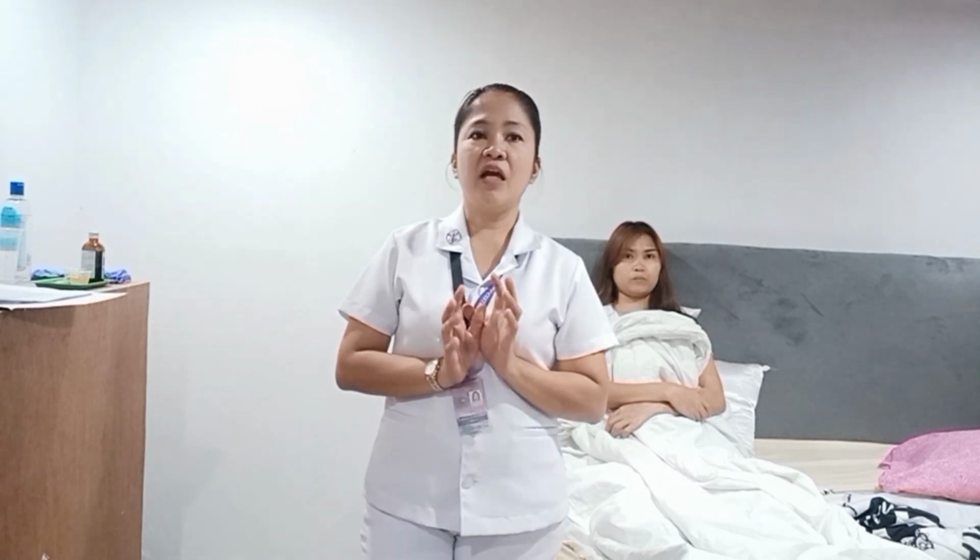Now that I'm done with all of that, I'm going to have a final check. So once again, I'm going to compare the medication to the patient record to make sure that everything matches up. Now I'm going to ask the patient if he or she has any allergic reaction to any medication. If he says no, then we are all good and we're ready to go.